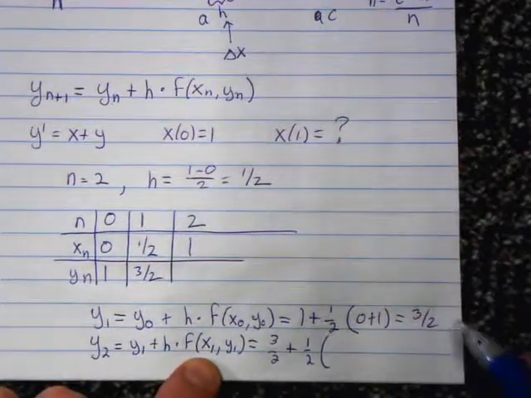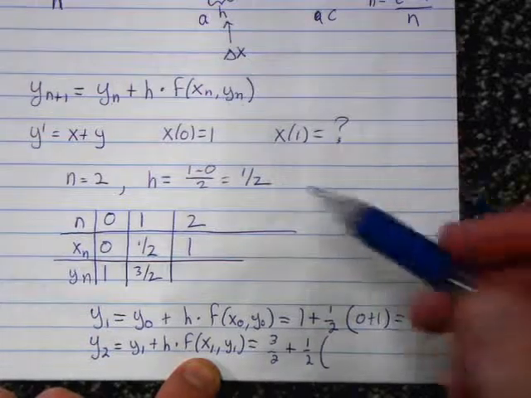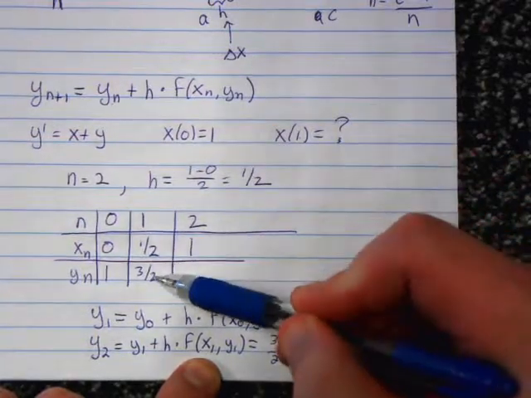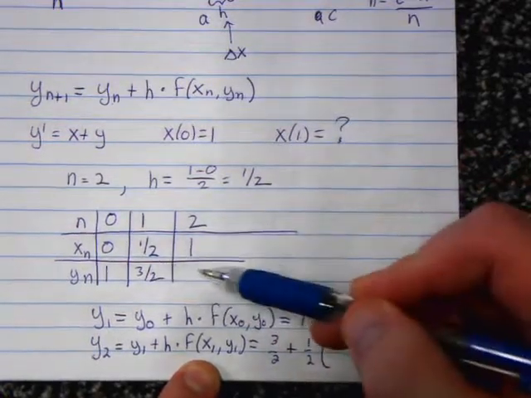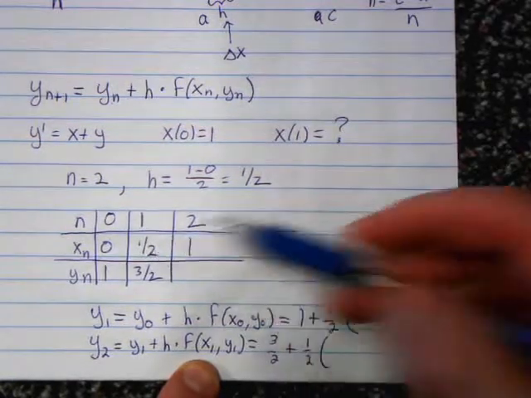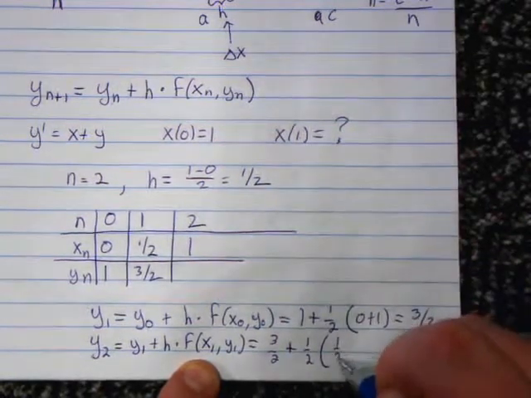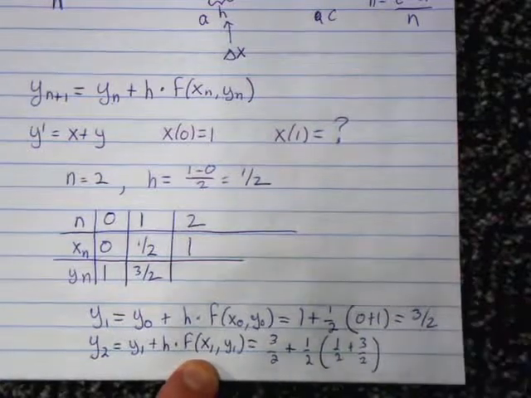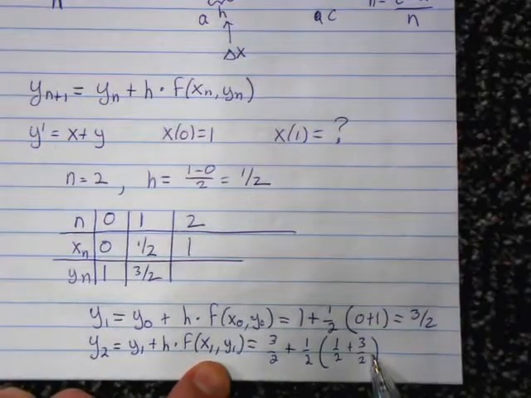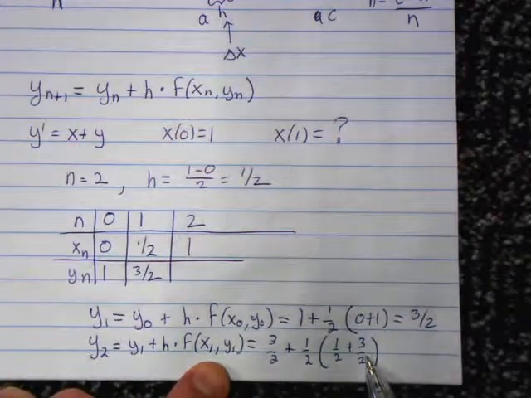Not 0 plus 1. 1/2 plus 3/2. To compute the y value, you always use the previous x and y values. So that's 1/2 plus 3/2, which is 4/2, a fancy way of saying 2.